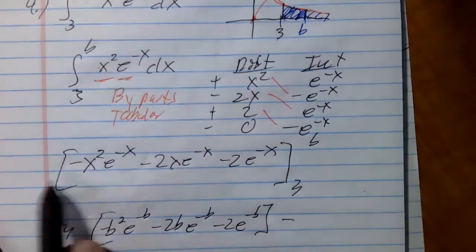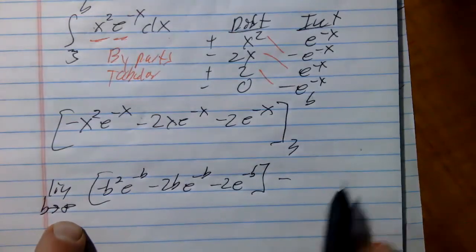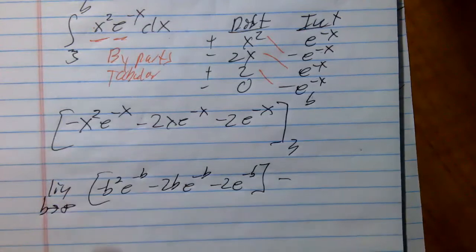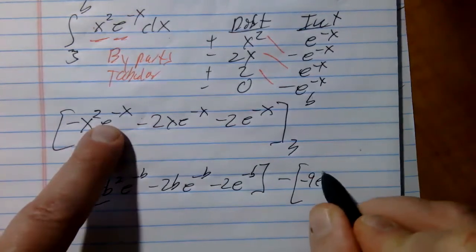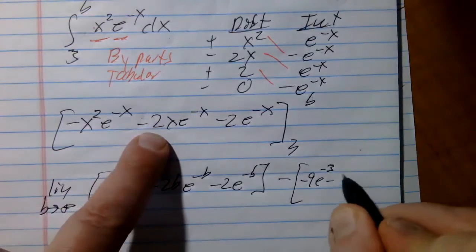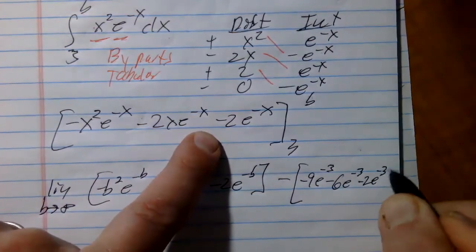So there's my upper bound plugged in, and ultimately I want the limit as b goes off to infinity. Minus, now plug in the lower limit. If I plug in the lower limit, you get negative 9 e to the negative 3 minus 6 e to the negative 3 minus 2 e to the negative 3.